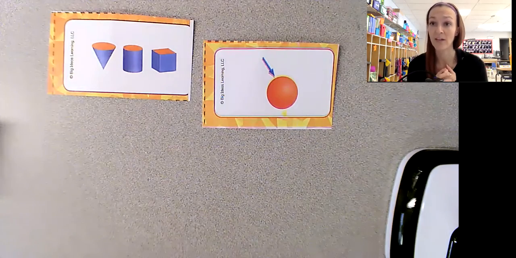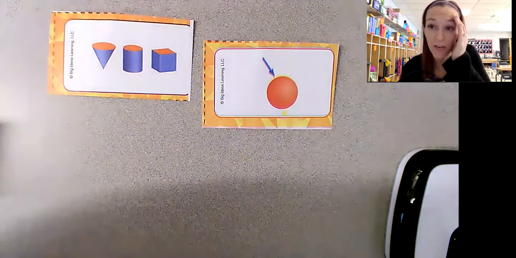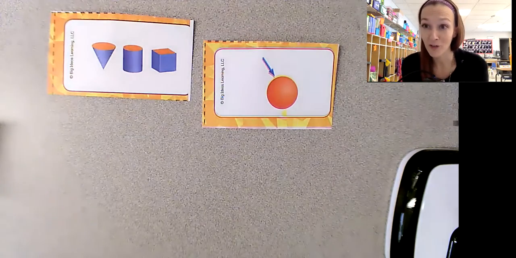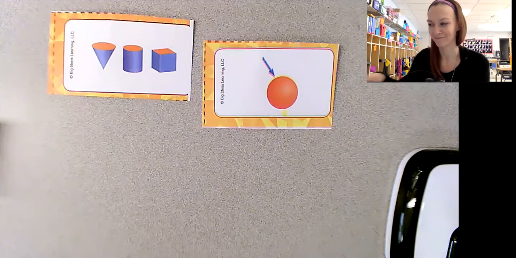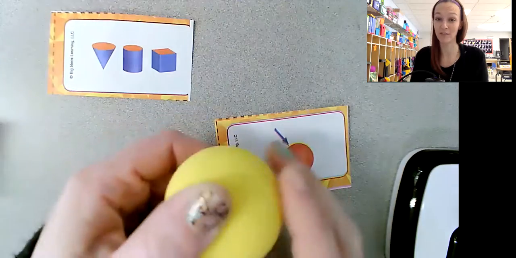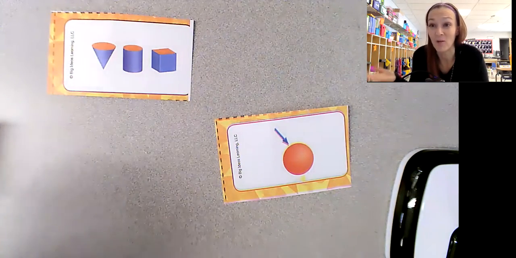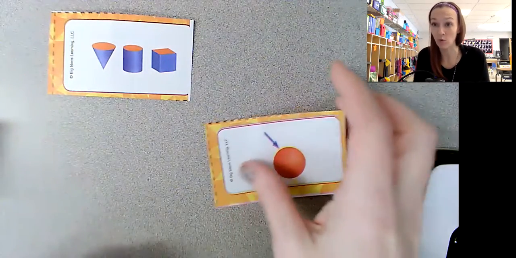Some shapes have a curved surface. That's just fancy for round. Can you find a picture of a curved surface? Round. Did you find this one? Yeah, curved surface means it's round. That's how, if it has a curved surface, that's how you know it will roll. Because the curve is what makes it roll, right?